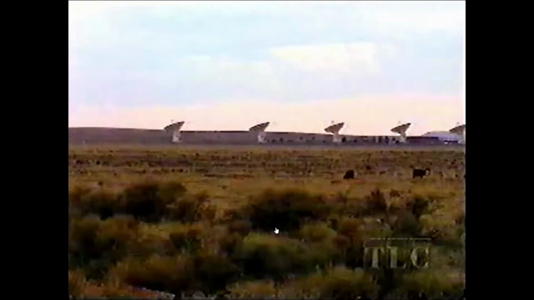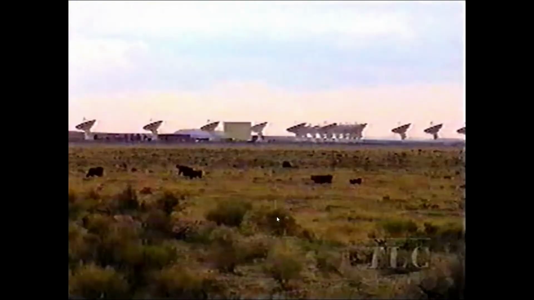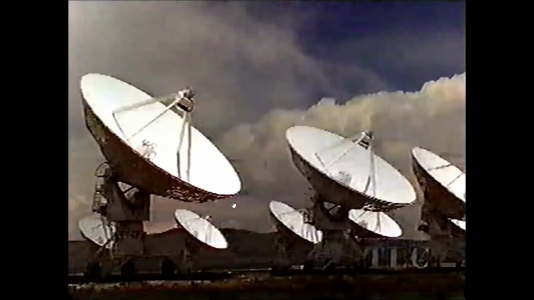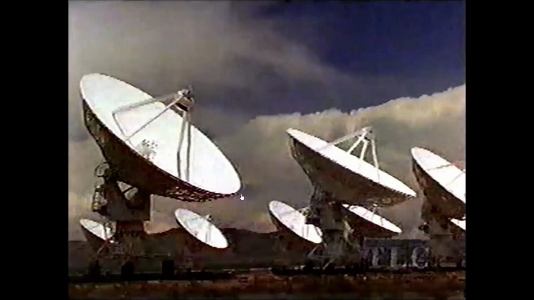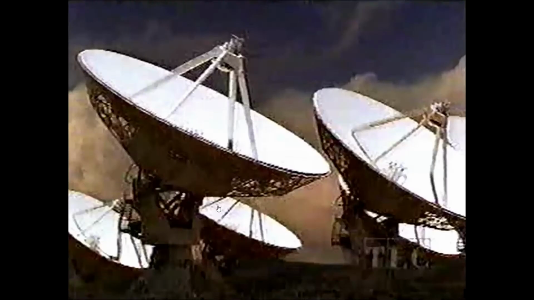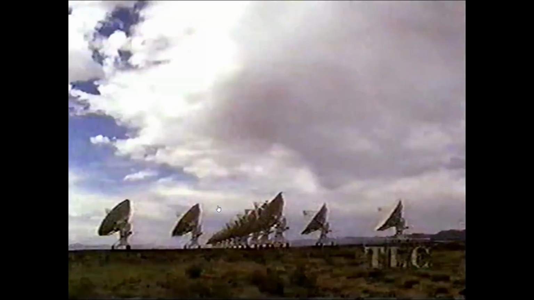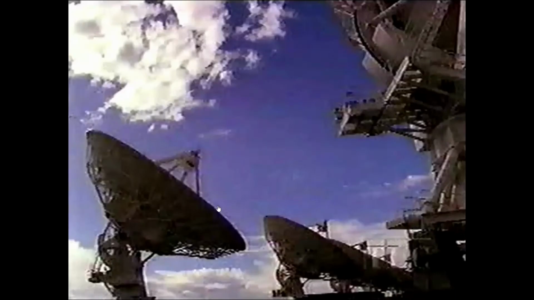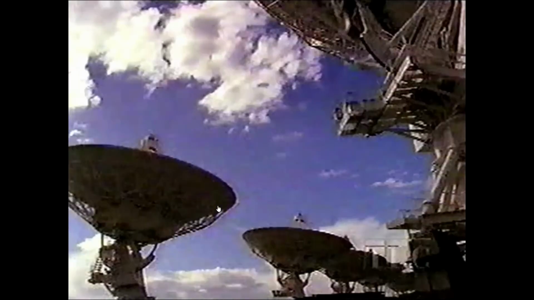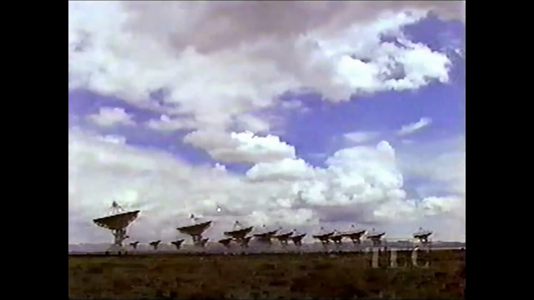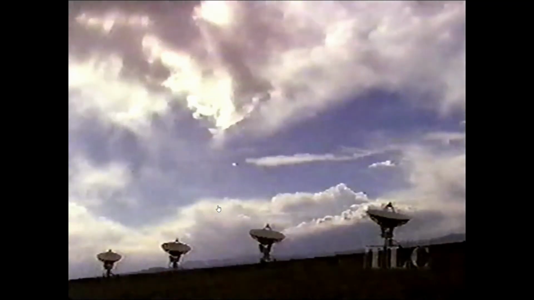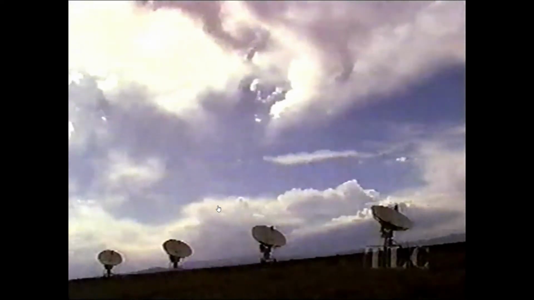But out here on the high desert of New Mexico, they found that black holes do exist outside of equations. So how do you look for something which is black against the pitch darkness of the universe? 27 giant radio dish antennas, each 80 feet wide, are positioned over 13 miles to form a single huge radio telescope. They call this the VLA, which stands for the Very Large Array of Antennas.